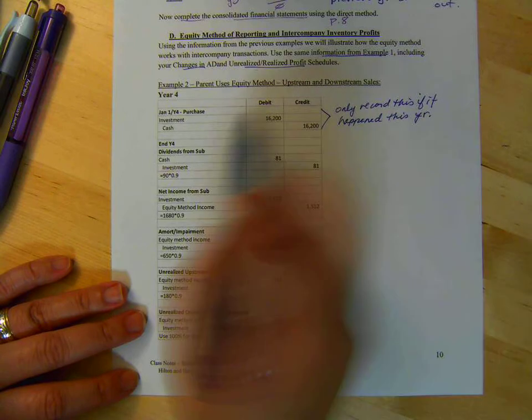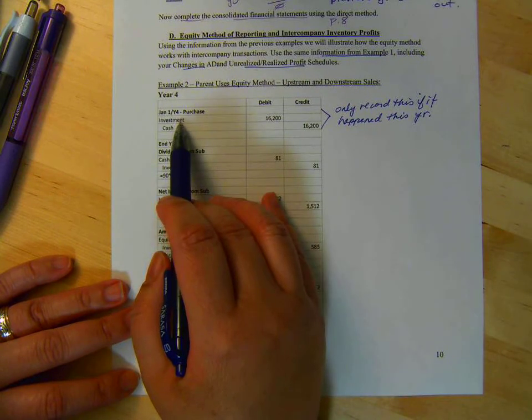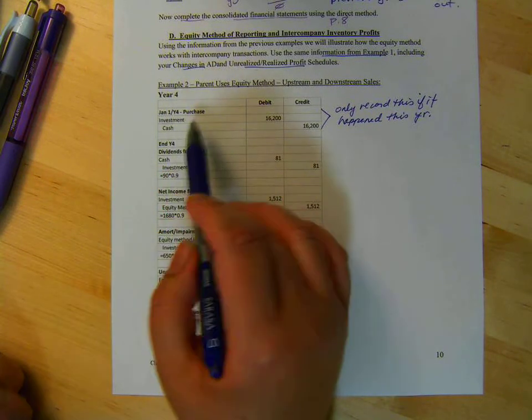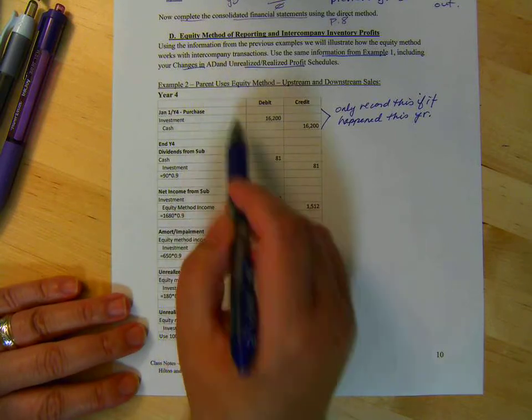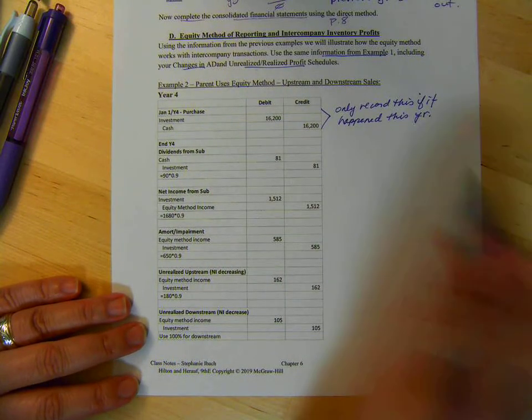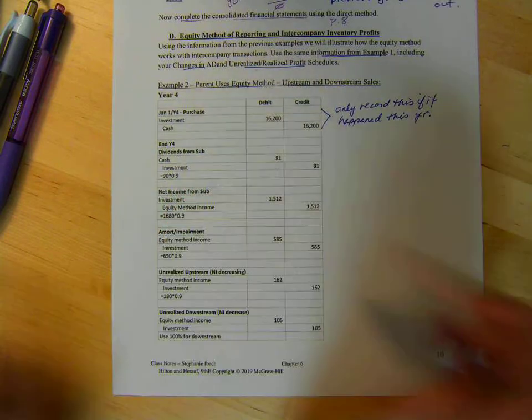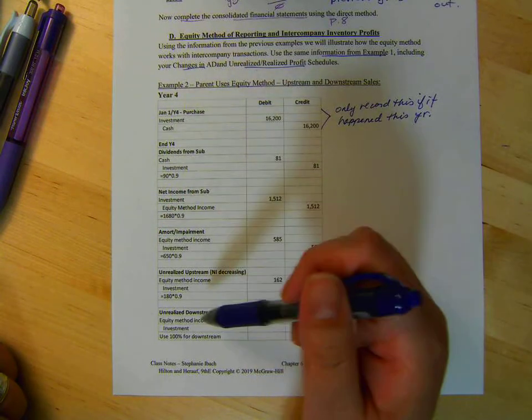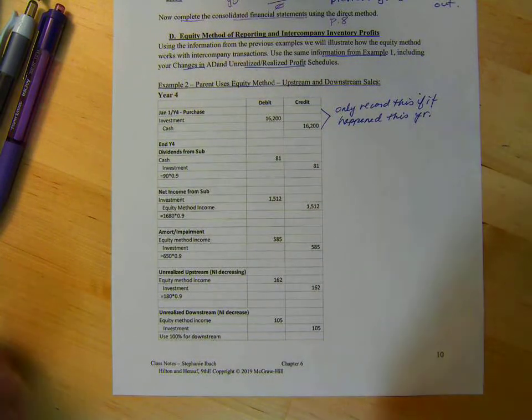So, we invested in the first year. This could have been year 8, in which case we invested in year 4, so there would be no entry in year 8. Okay? So watch for this. Some students just get carried away copying these, and so they put this in, and that would be incorrect.